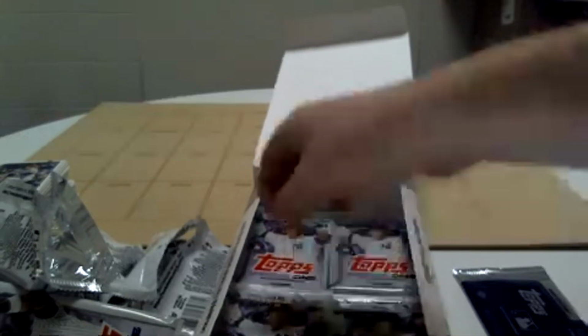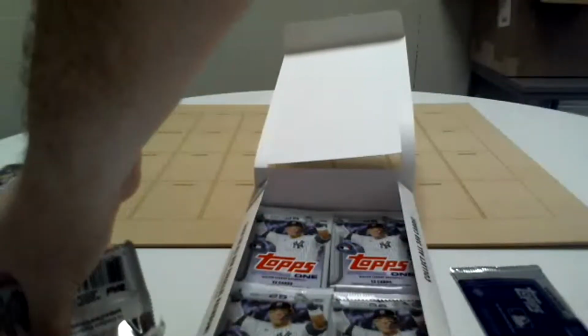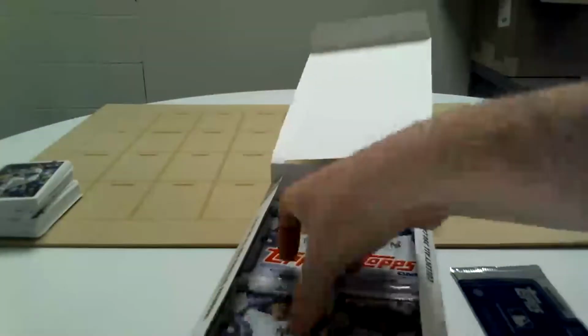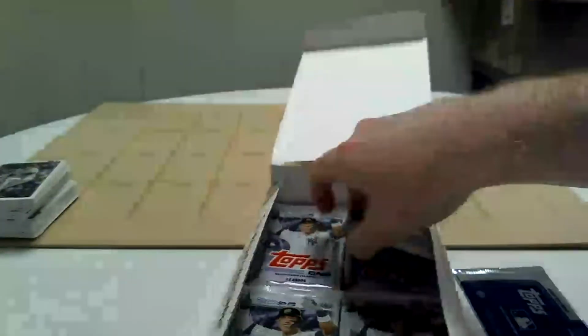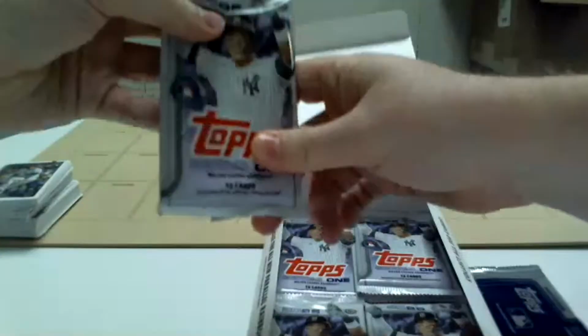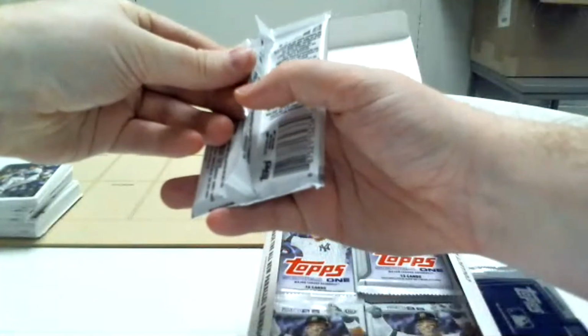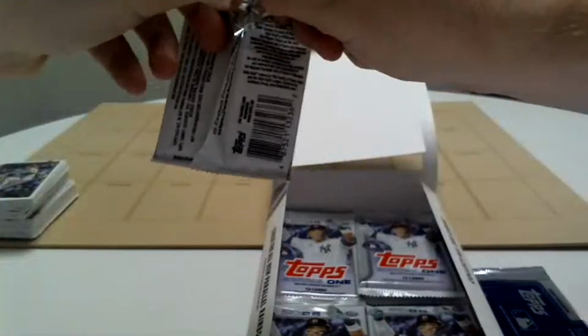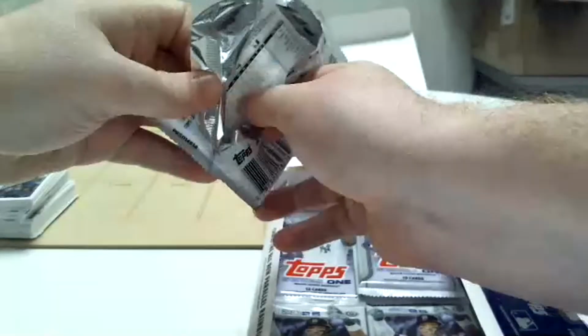Okay. Next pack. Also, let me get rid of some of the garbage. All right. Here we go. So after this, there's 8 packs left in this box. Hopefully, on average, hopefully we get an auto out of one of these hobby boxes. Obviously, it says one relic of hobby, one relic or autograph, but hopefully we get multiple and also some autos.